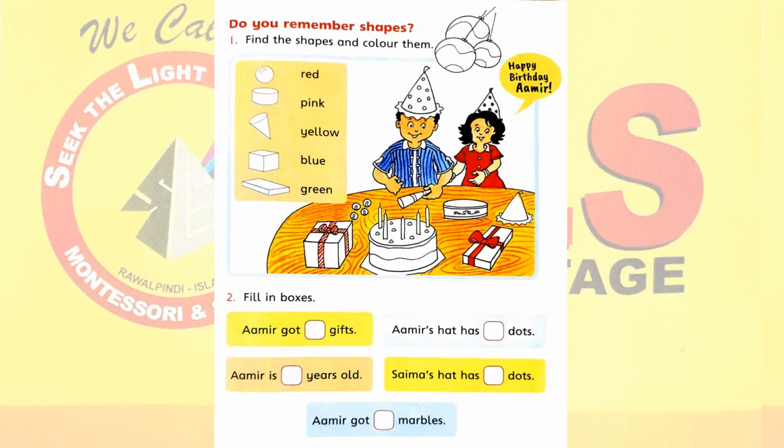The next shape is a cone. You already know a party hat is shaped like a cone. Amir's sister is wearing a party hat. And there is another party hat on the table. You have to color them yellow. And one more shape. Amir is holding a party horn. It is also shaped like a cone. You also have to color this yellow.